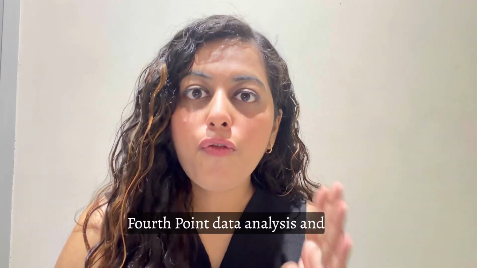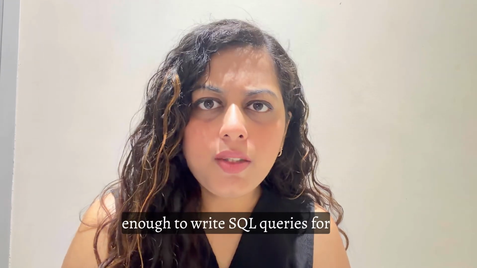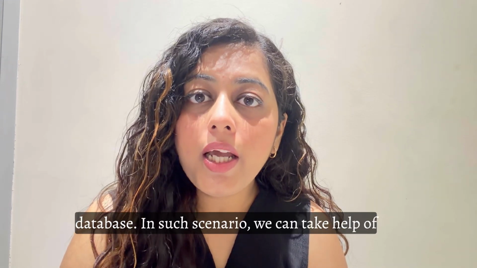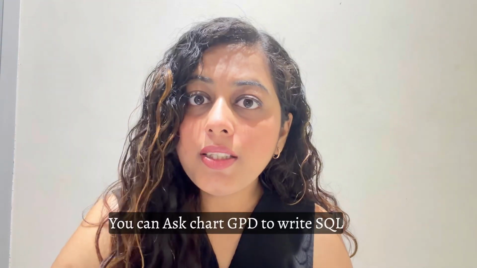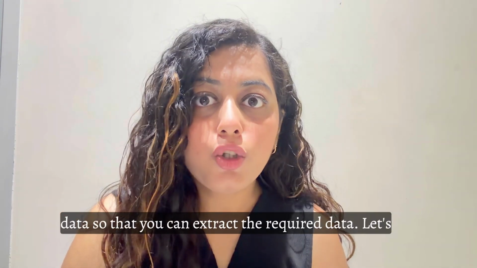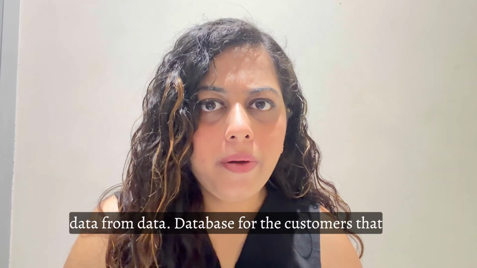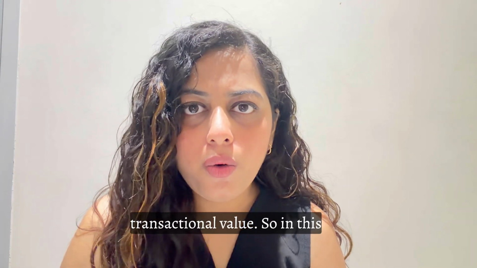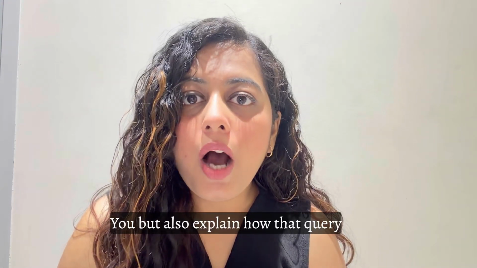Fourth point, data analysis and SQL help. Let's say we are not strong enough to write SQL queries for analyzing the data and extracting data from the database. In such a scenario, we can take help of ChatGPT. You can ask ChatGPT to write SQL queries, specifying conditions to interpret the data so that you can extract the required data. Let's say, for example, you want to extract data from the database for the top 20 customers with high transactional value. In this scenario, ChatGPT not only writes the query for you, but also explains how that query works.